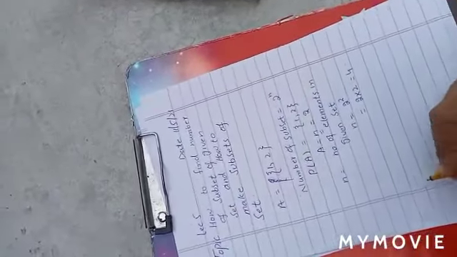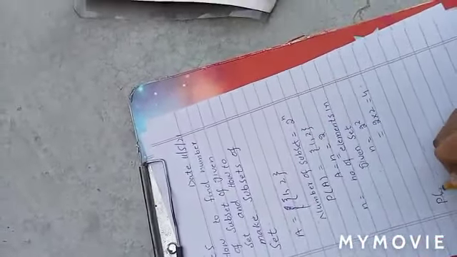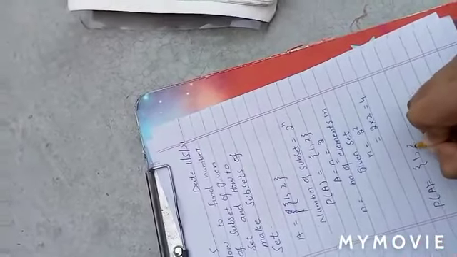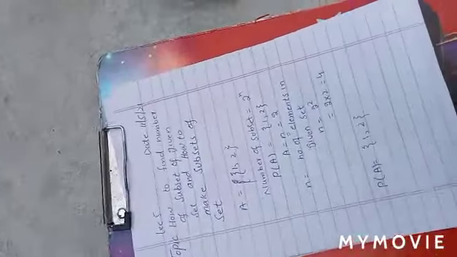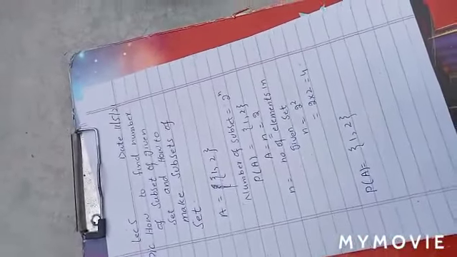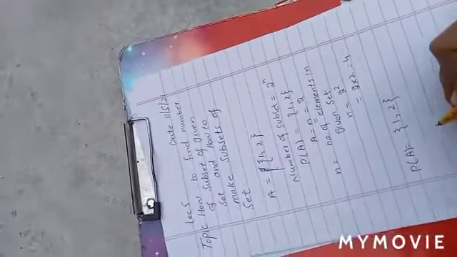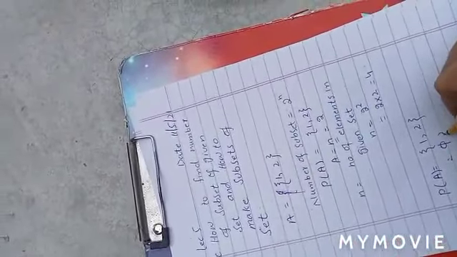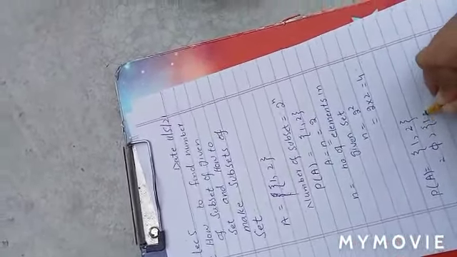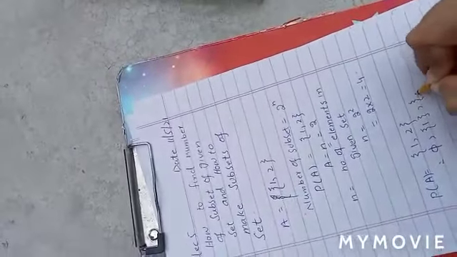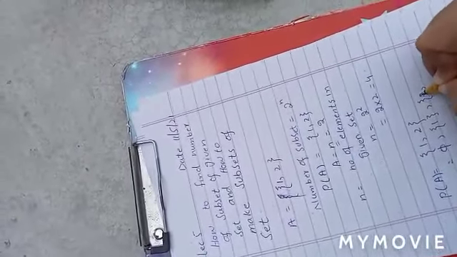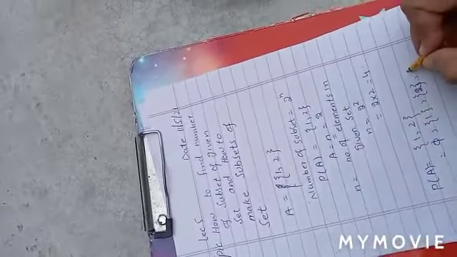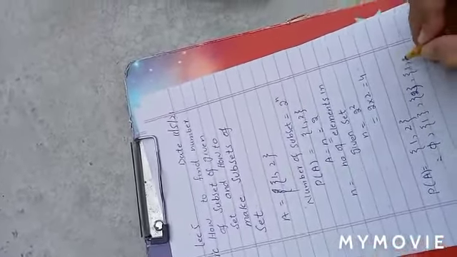For the subsets we write P of A is equal to {1, 2}. In every set there is an empty set, so we write the empty set as number 1. The second is {1}, then {2}, and the last is {1, 2}, taking both 1 and 2.